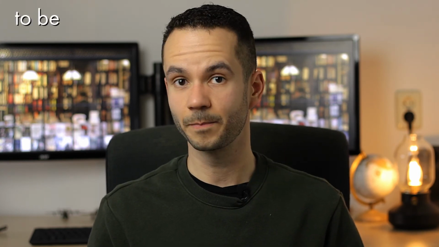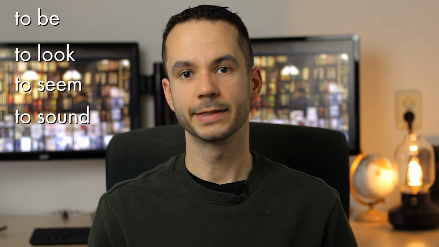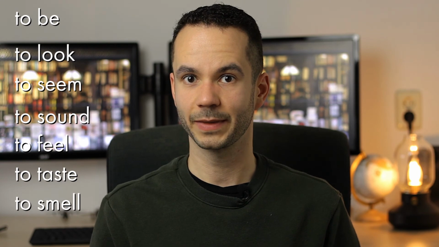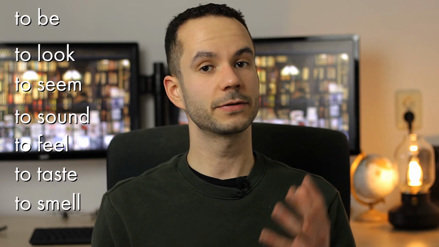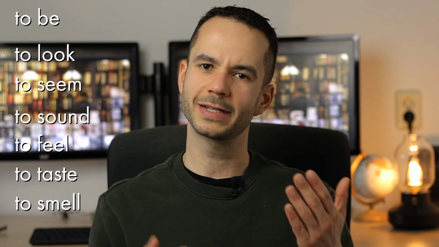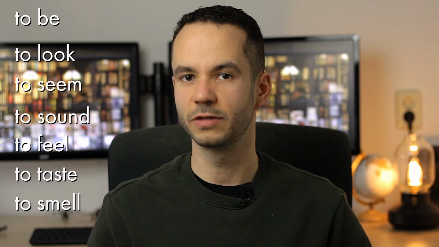Now English has a long list of these linking verbs, and some of them can even be used as a linking verb and as a transitive verb, which means that it can be even more difficult when some of these linking verbs do take objects. Now the most common and most familiar linking verbs are to be, to look, to seem, to sound, to feel, to taste, and to smell. These are verbs that link together the subject and the additional information, and basically say that the subject and the additional information are the same thing.